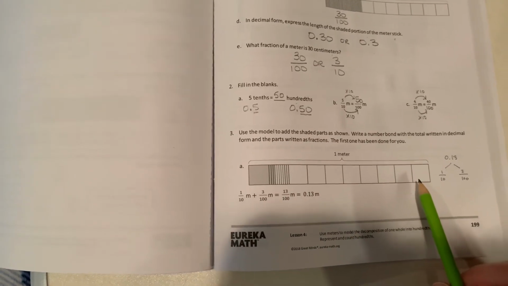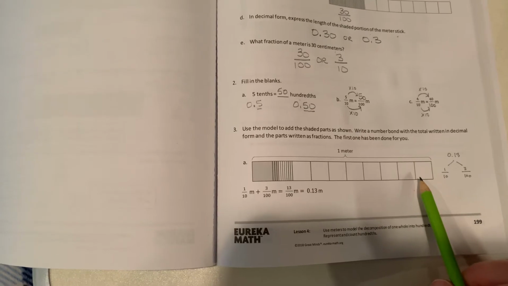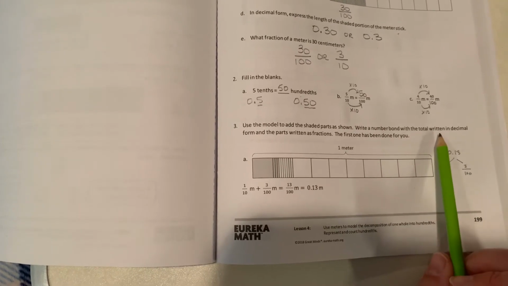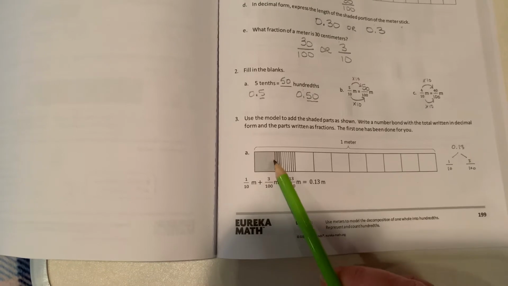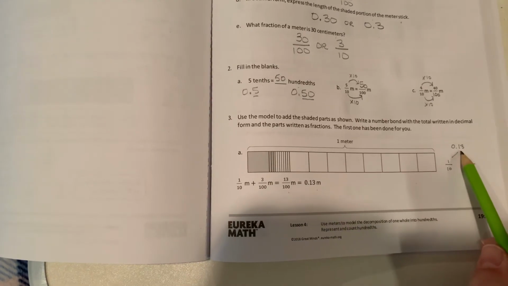When we get down to the bottom portion of the page, it wants us to use this model to add the shaded parts as shown. Write a number bond with the total written in decimal form and the parts written as fractions. The first one's been done. So you could see what they did to add this part plus this little part. They said what it equaled. They put it in decimal form. They also broke the decimal into fraction parts.